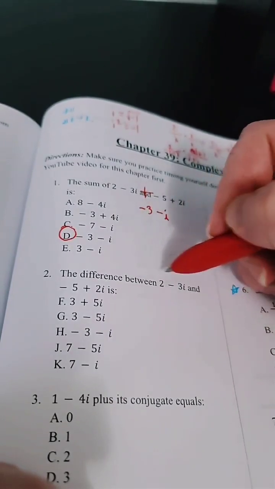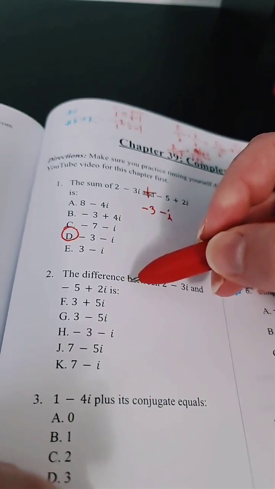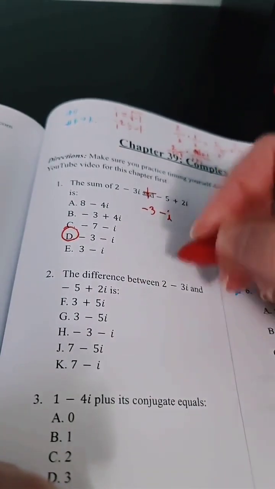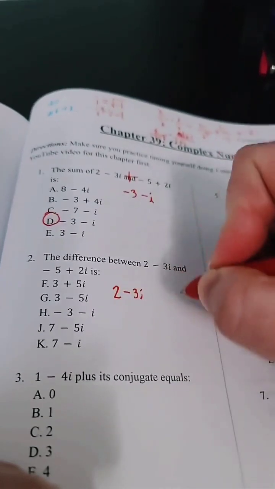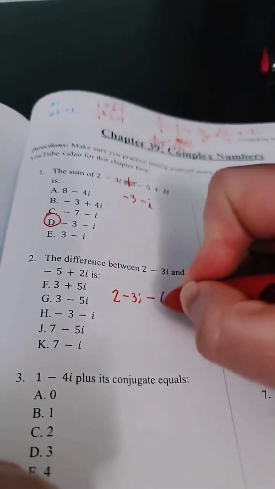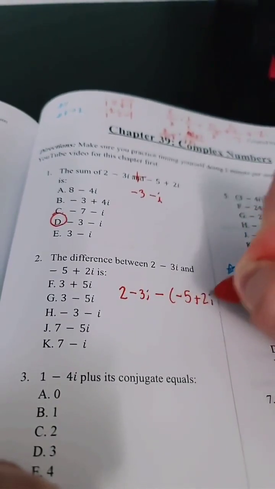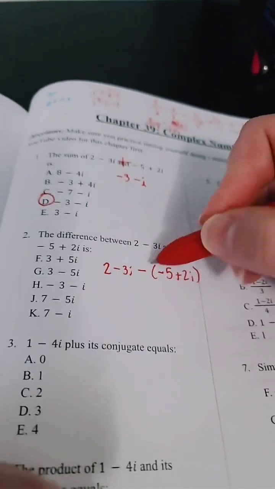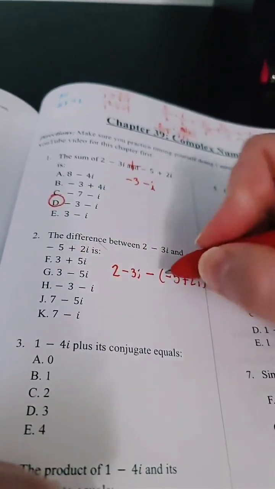It says the difference between 2 minus 3i and -5 plus 2i is... difference is subtracting. So we have 2 minus 3i and we're subtracting this whole entire thing, -5 plus 2i. That's important. You're not just subtracting one part of it. It has to be the whole thing.